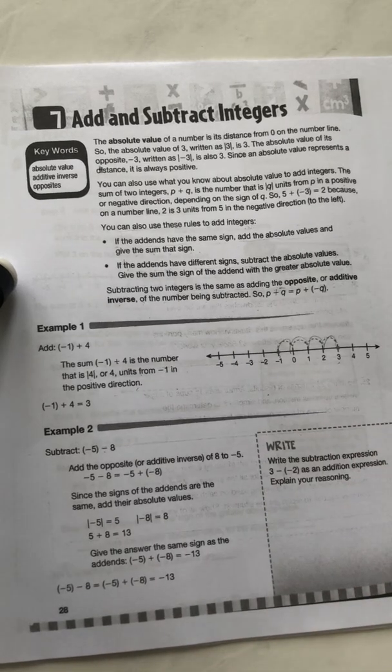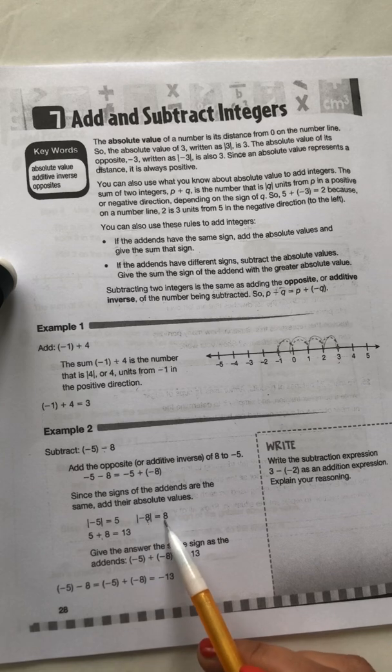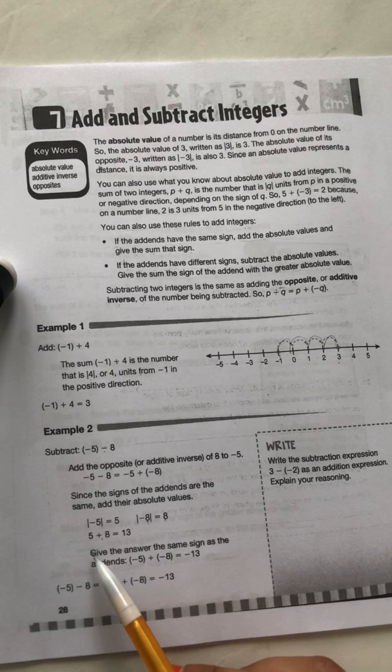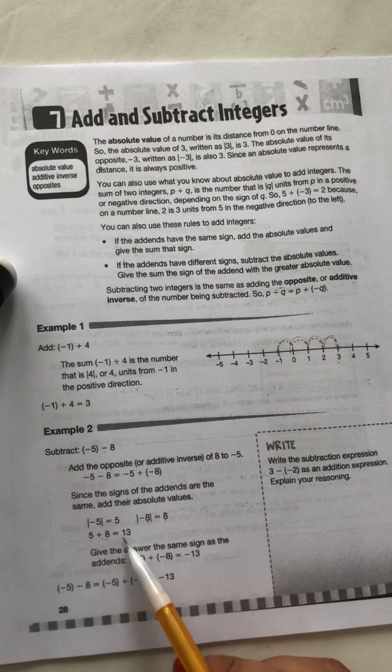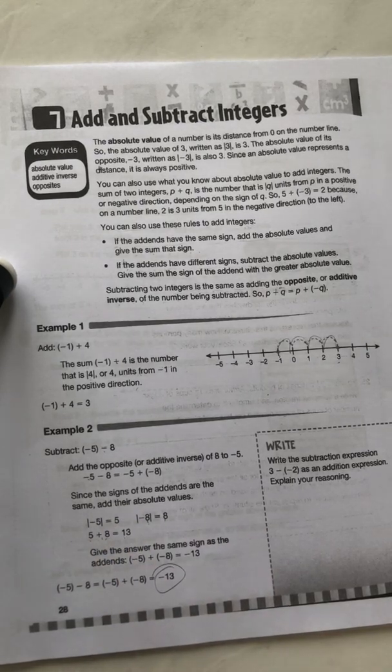So you are adding the opposite, or the additive inverse, of 8 to -5. So -5 minus 8 is -5 plus -8. The absolute value of -5 is 5, and the absolute value of -8 is 8. So 5 plus 8 is 13. However, because they're both negatives, you're going to get a negative 13, because a negative plus a negative is a negative.